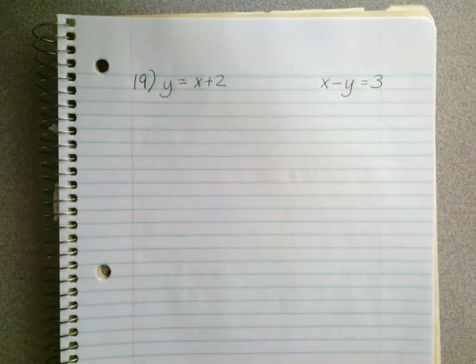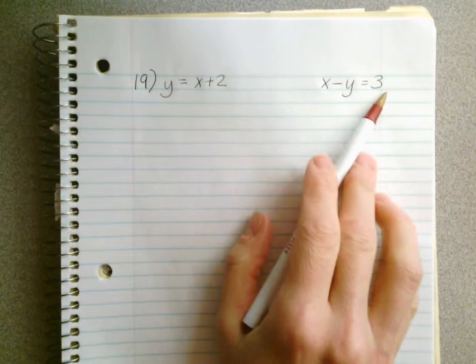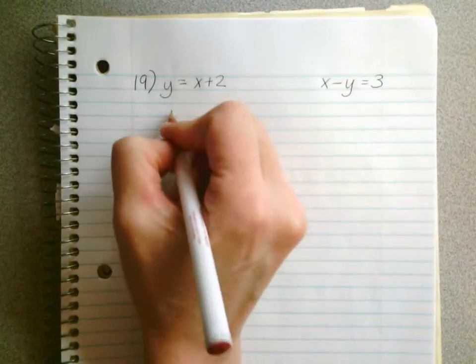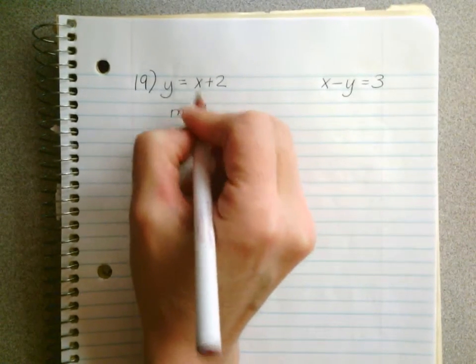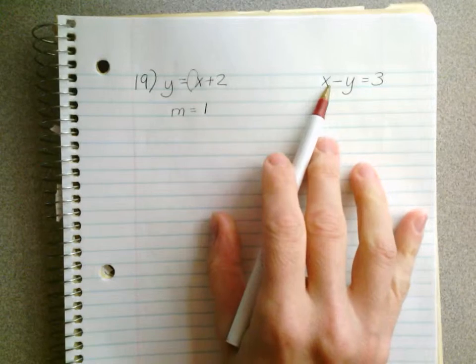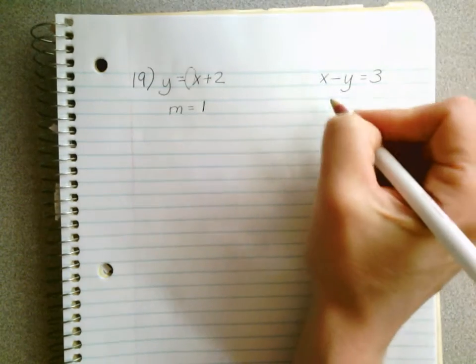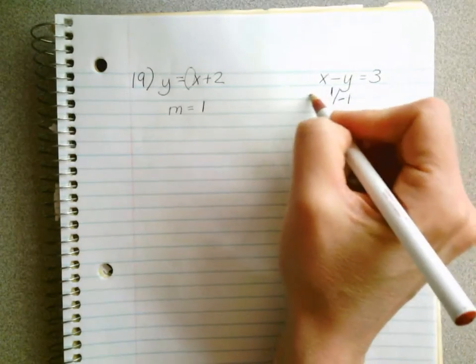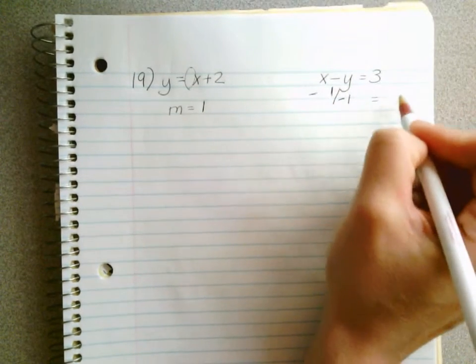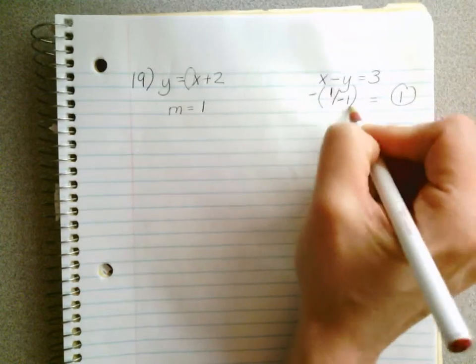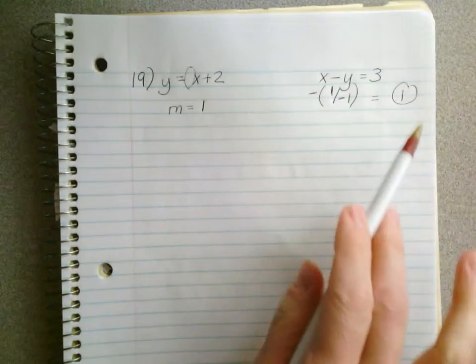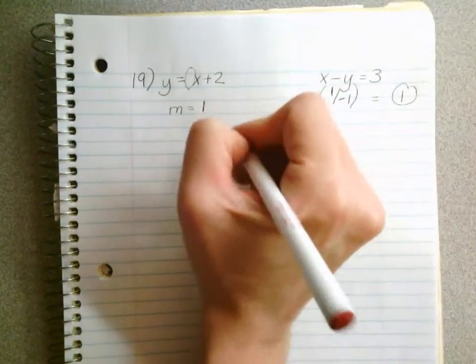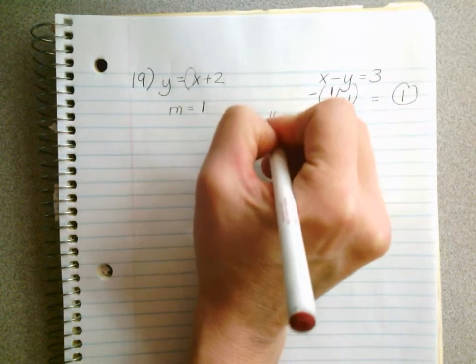Before I do anything, I want to get them in the same form, or I want to interpret slope based on what I have. For this one, I already know slope is 1. This one, it's 1, -1, but the opposite of that, which is a +1. Do they have the same slope? So these two lines are indeed parallel.